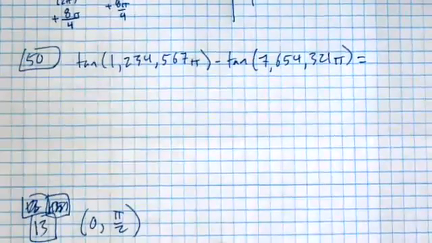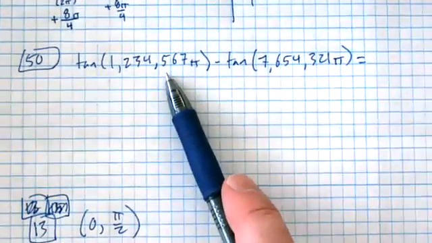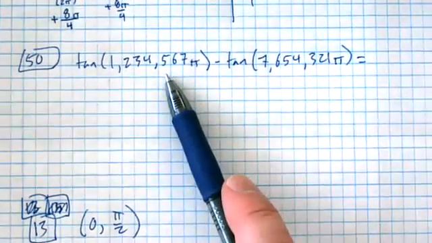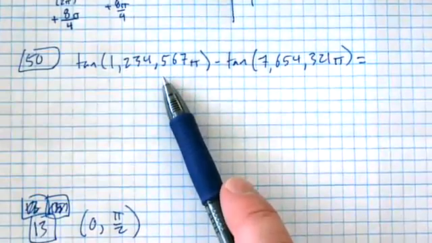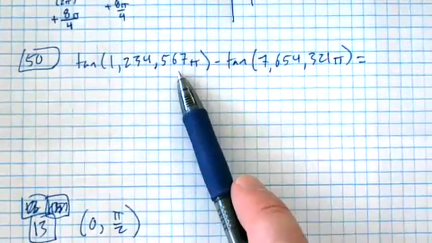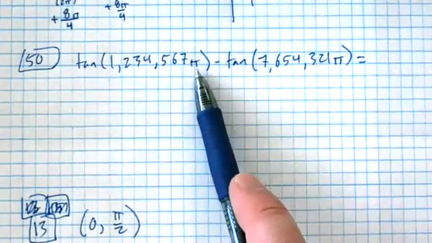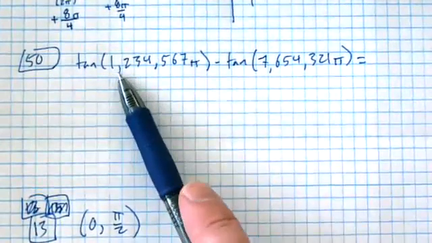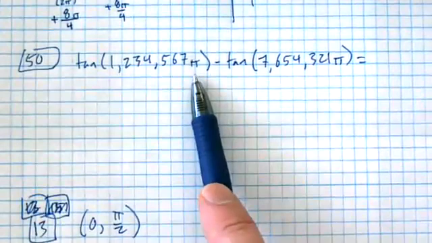So this is not one of my familiar angles, right? So I'm going to do the same thing. I'm going to add or subtract full revolutions. And this is in radians, so I'm going to be adding and subtracting 2 pi, right? That's a full revolution. I don't want to sit here and actually do it because we're starting at 1,000,000. If I just start adding and subtracting 2 pi, it's going to take me a long time.